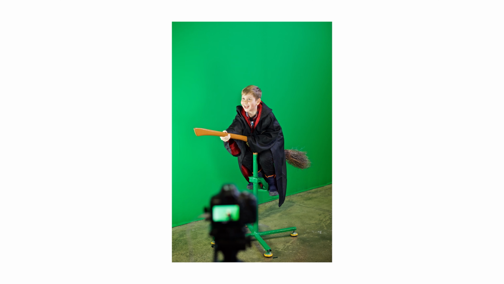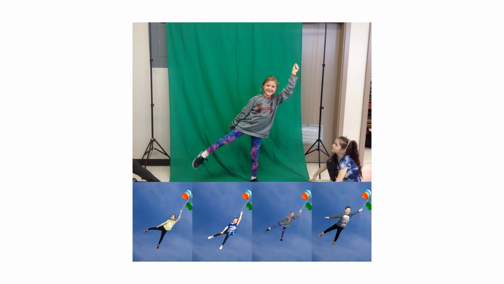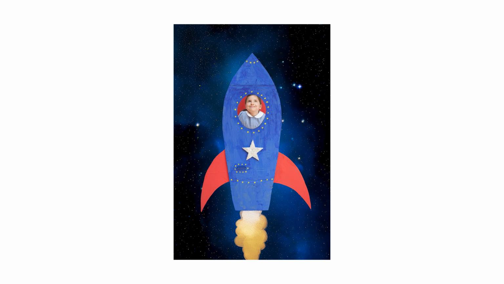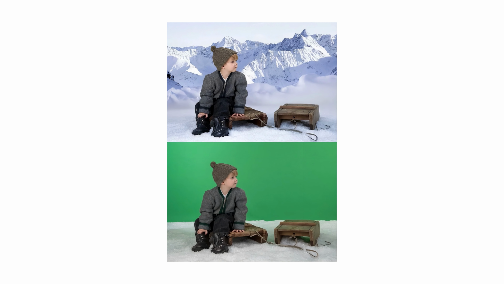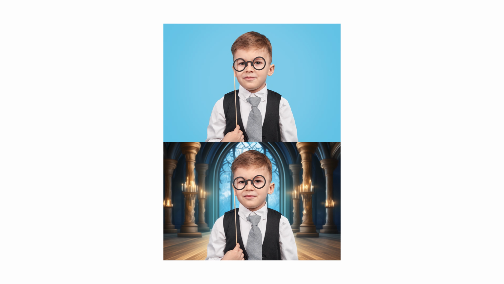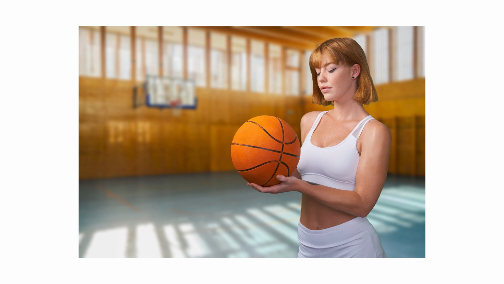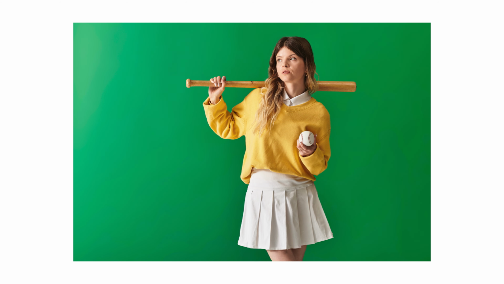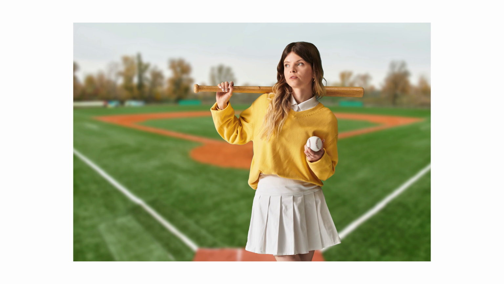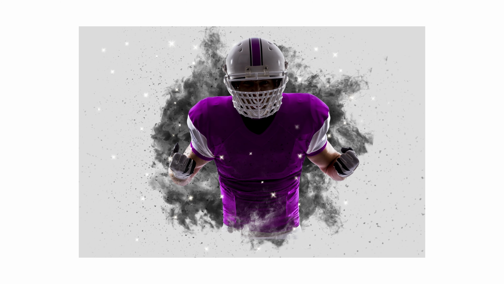Creative portraits are another popular use for green screens. For example, you can place children into a fairy tale forest, a spaceship, or a winter landscape. Even if you're shooting in a warm studio, combined with proper lighting, the effect can be really convincing. And if you're photographing sports or action, you can easily create your own dynamic posters. Just photograph the athlete in front of the screen, add an energetic background, colors or textures, and suddenly you have a visual that looks like it came straight out of a campaign.